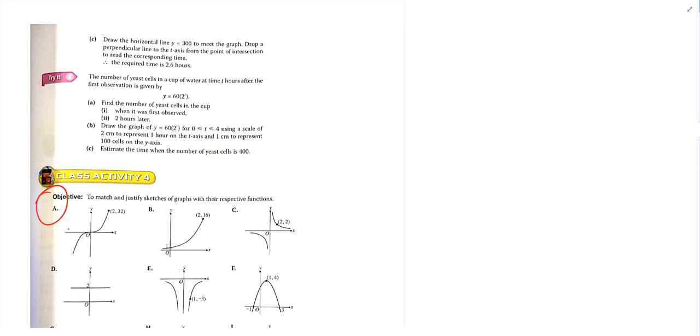Match the graphs that are similar. What do you mean you put A and C? To match and justify the sketches of graphs with respect to their respective functions, right? Okay, next person.